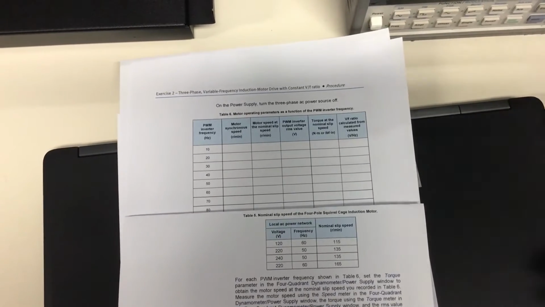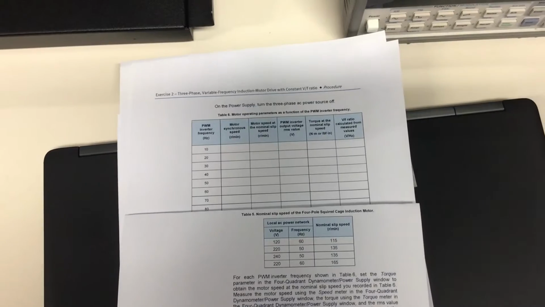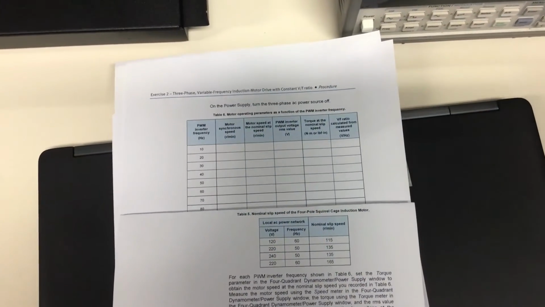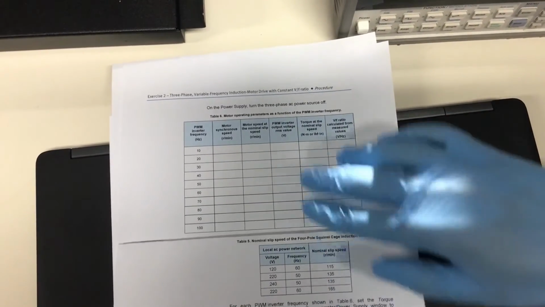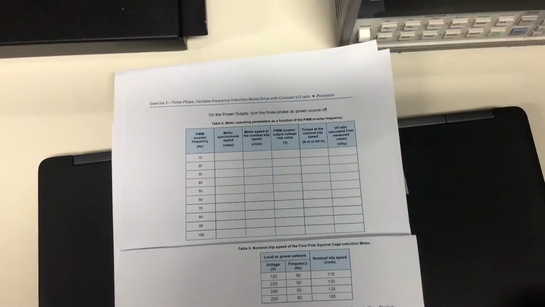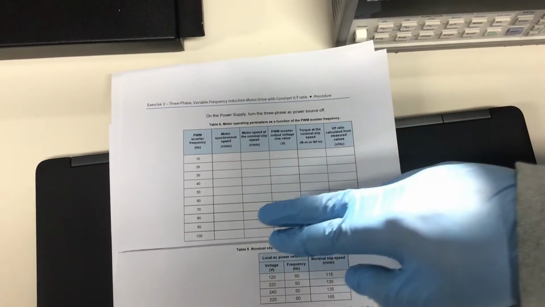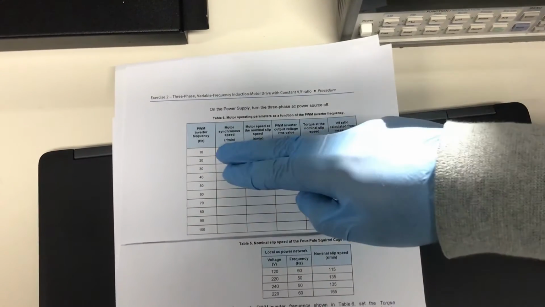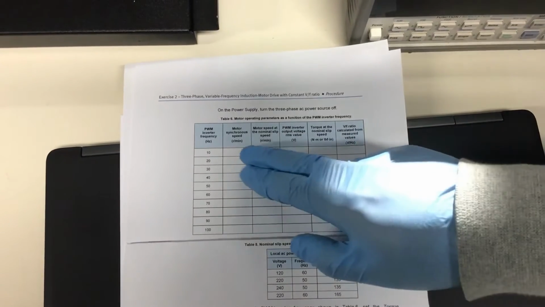For that purpose, we need to change the PWM inverter frequency, same as the previous one. We start from 1/5 of the nominal frequency, which is 10, and we need a couple of data points below the nominal frequency, and a couple more for the case that we are above the nominal frequency. So that's why we need to start from 10 up to 100.